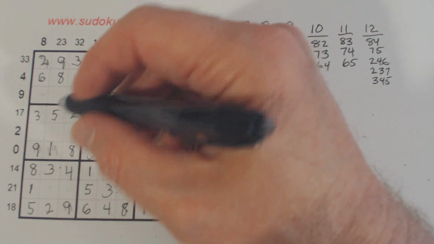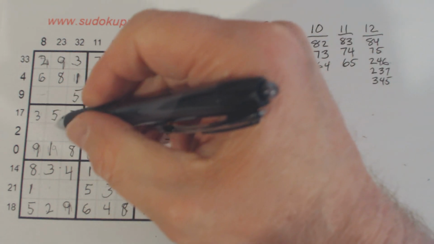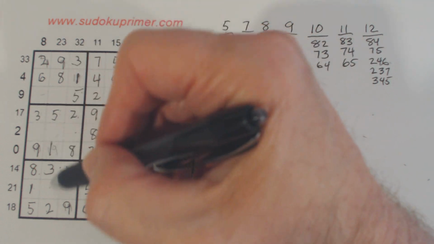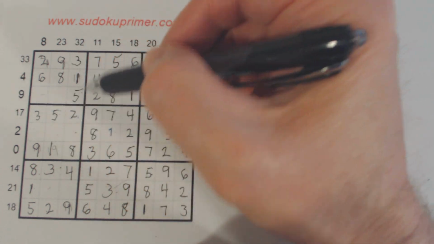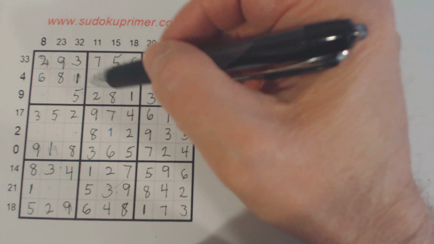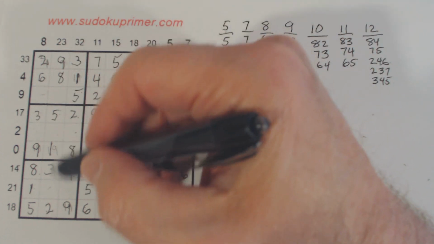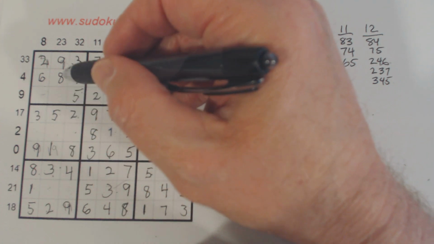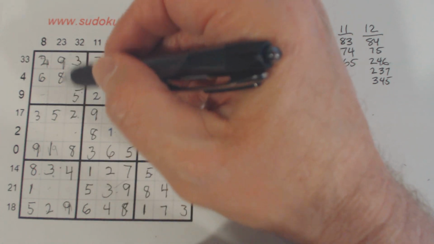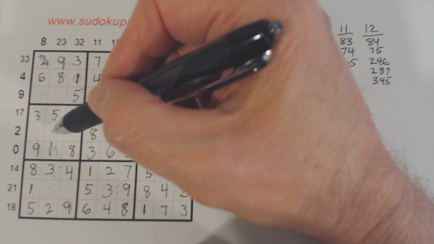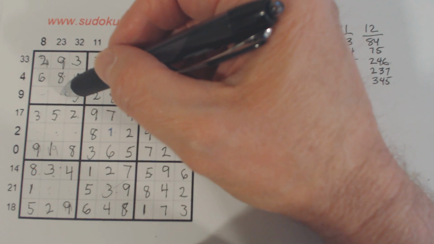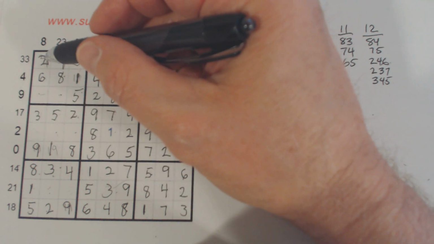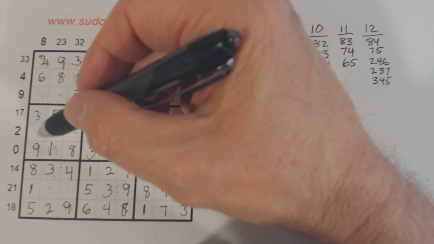So 6, 7 there. 4, 7, 6, 7, 4, 6, 7. 6, 7. Let's look at this column here. 1, 2, 3, 4, 6, 7. 6, 7, 4, 6, 7, 4, 7. And these are 4 7s.